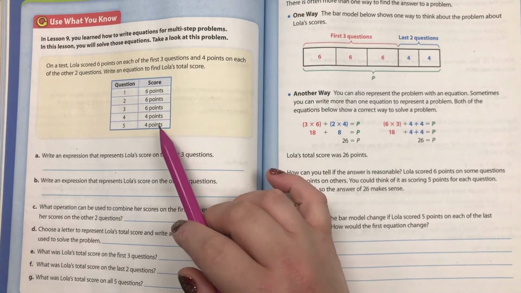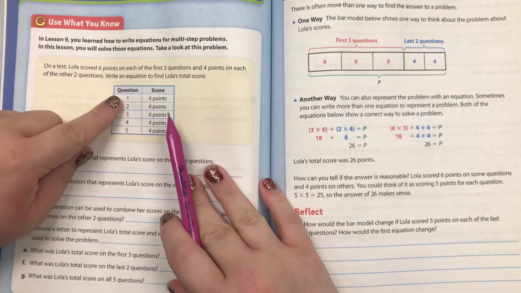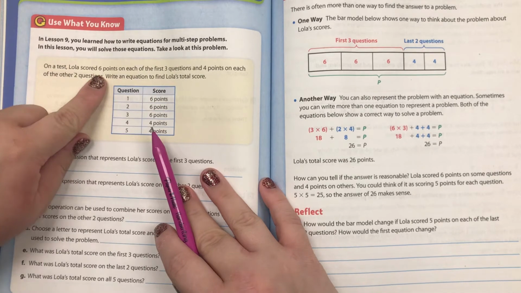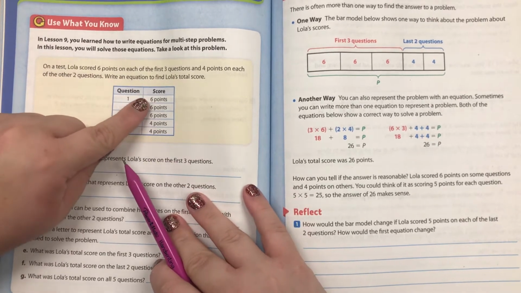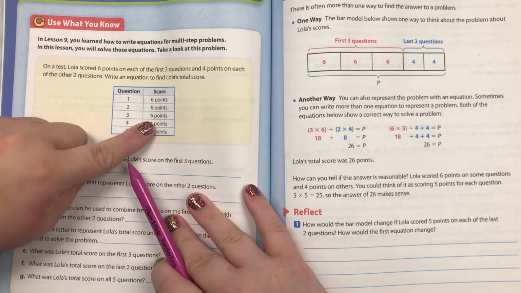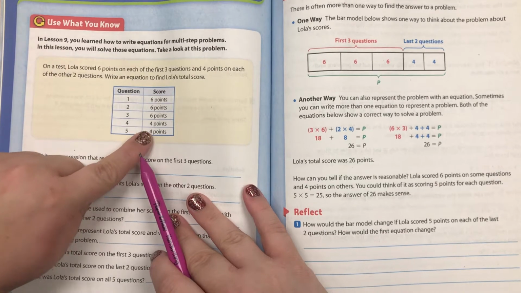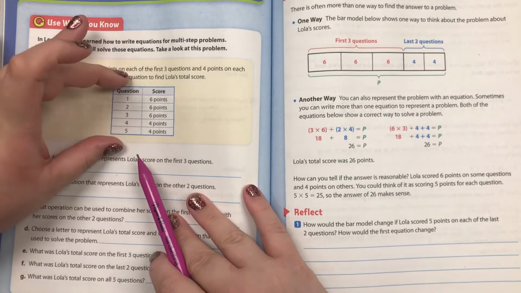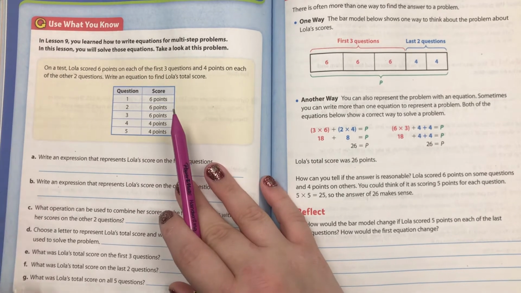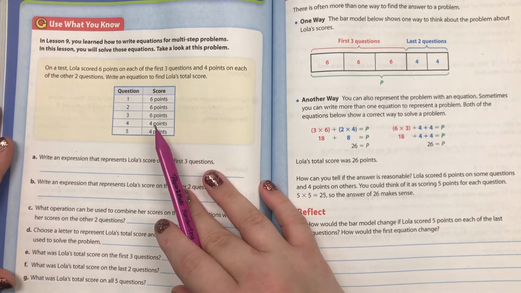I love how they wrote a table here, and they show us question 1, 2, 3, 4, 5. On the first 3 questions, she got 6 points. So they went ahead and did 1, 2, 3. So the first 3 questions, she got 6 points, and 4 points on the 2 other questions. So that is how they came up with this little model table to show us. Write an equation to find Lola's total score.